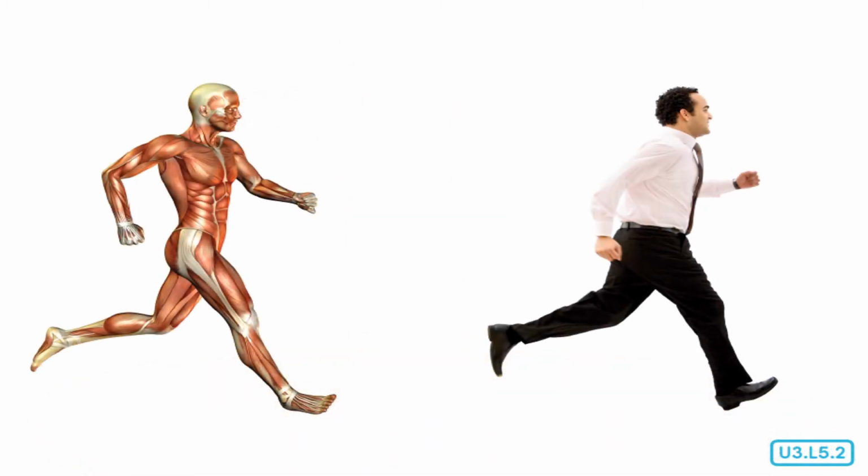What do you see in this image? Yes, we see a man running, and then we also see the muscular version of this man running. But what are muscles? The word muscle comes from the Latin word musculus. The word musculus means little mouse. It is thought that a long time ago somebody observed muscle movement under the skin and thought it looked like a little mouse moving underneath, and that's how muscles got their name.